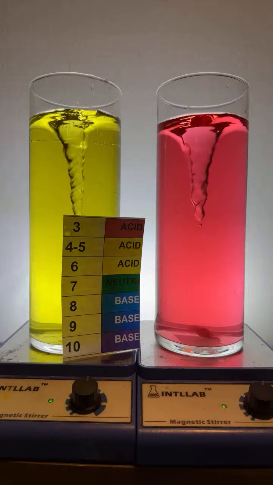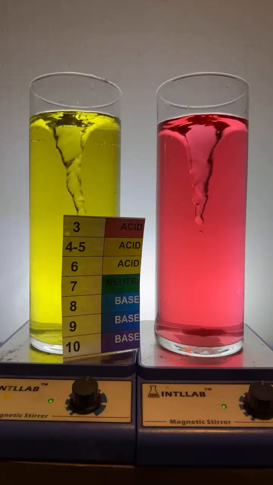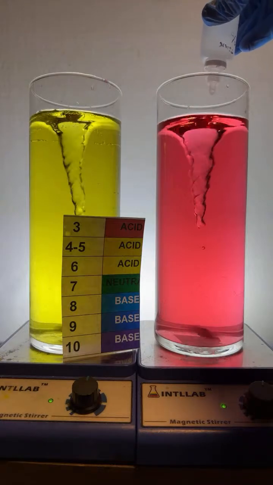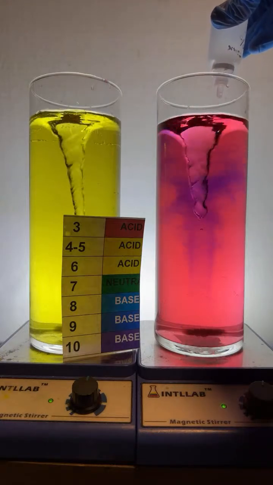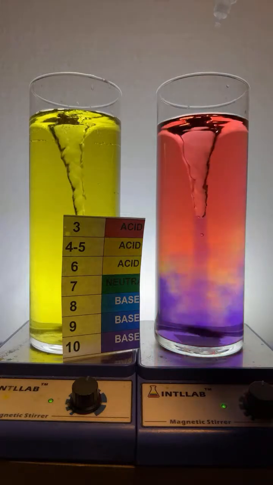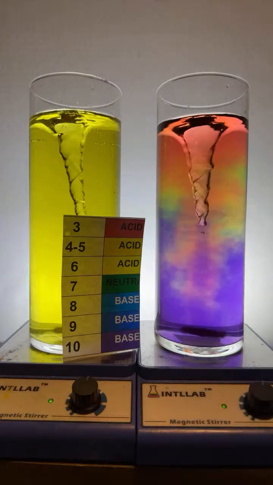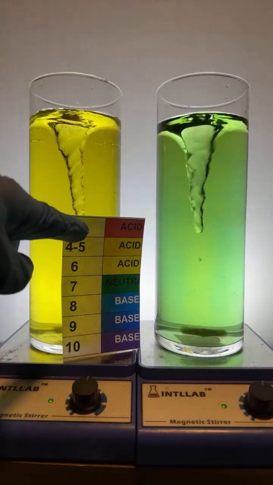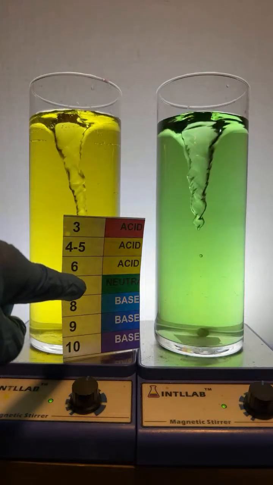By buffered, I mean resist changes in pH. So there we go. I'm going to show you what buffered means here in a second. I'm going to go ahead and add 2 drops of base over here. There's 1. I'm adding it to the right. There's the second drop of base. And notice, in 2 drops of base, of course, we got the rainbow, which is gorgeous. In 2 drops of base, we went from pH 3 to pH 7, okay?